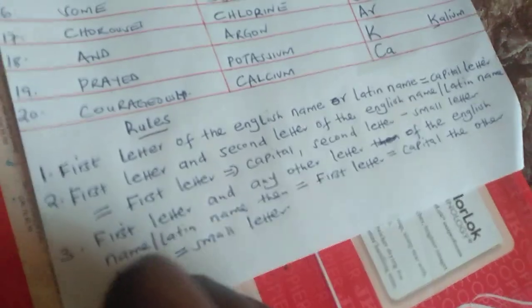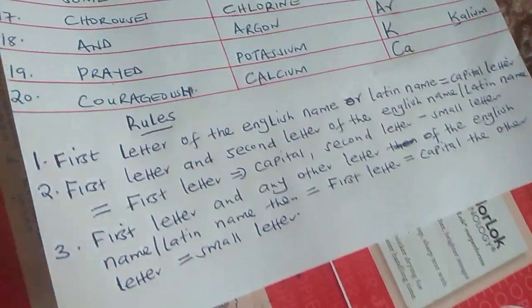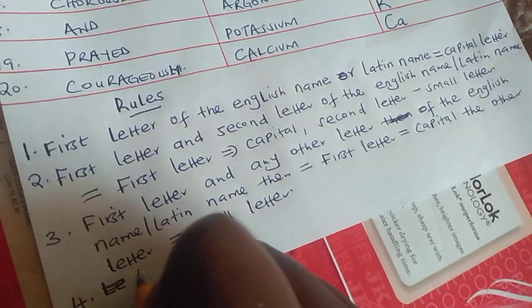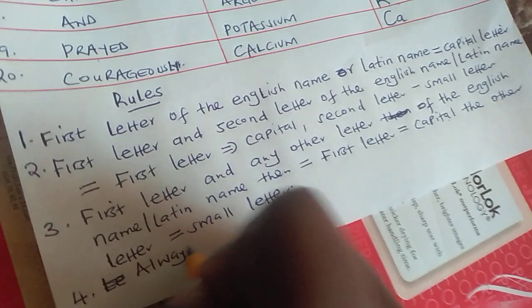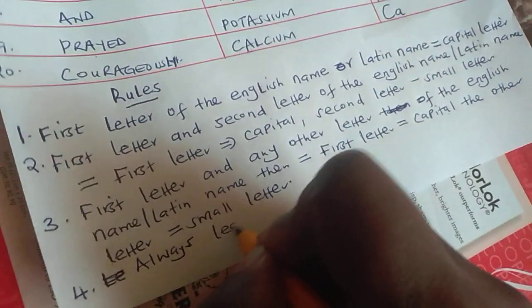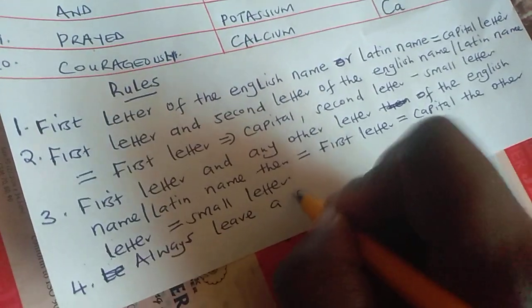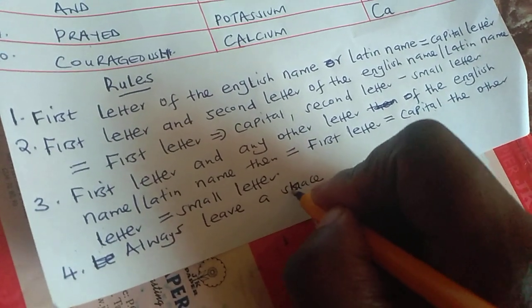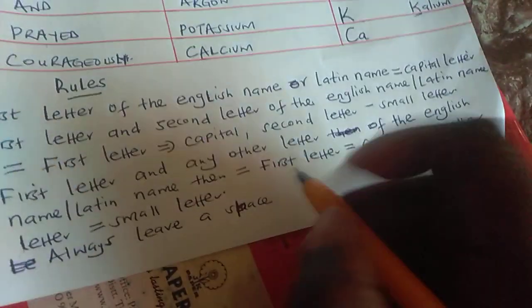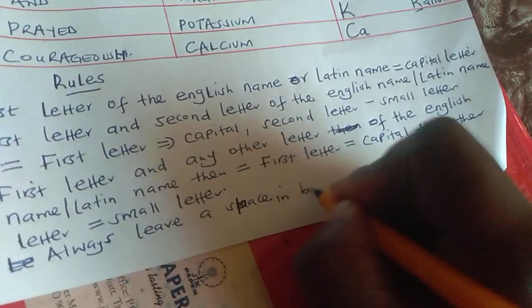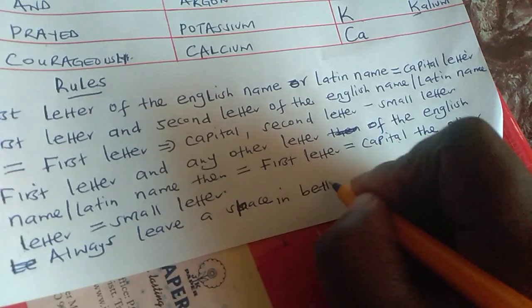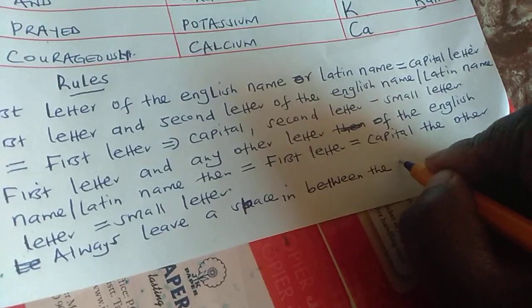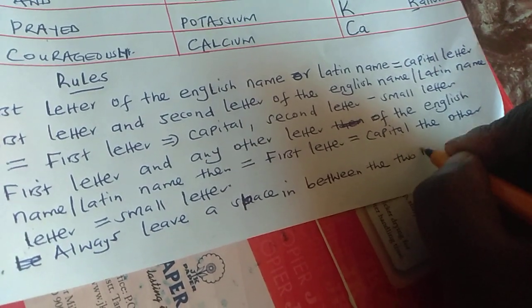The number 4 thing that we can consider, you should always leave a space in between the two letters used.